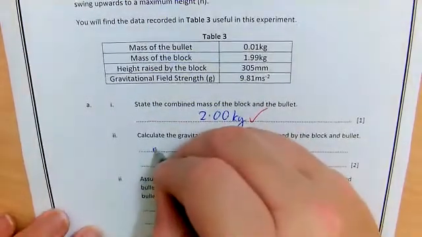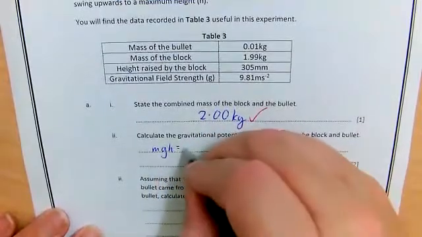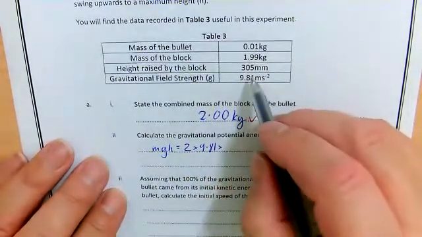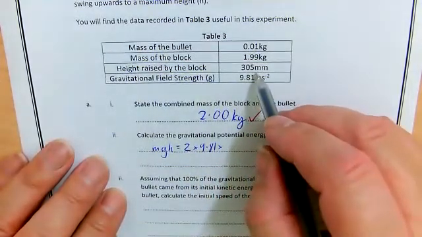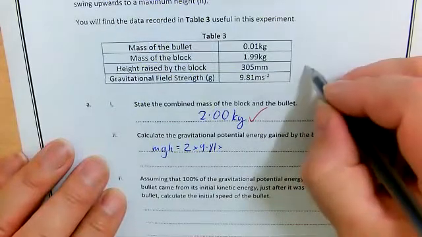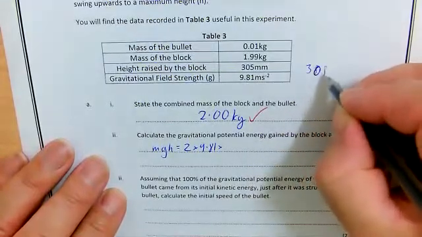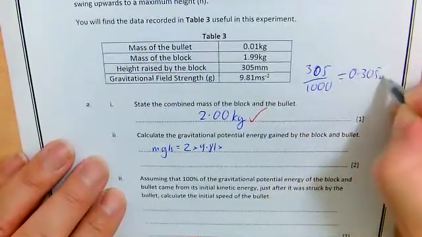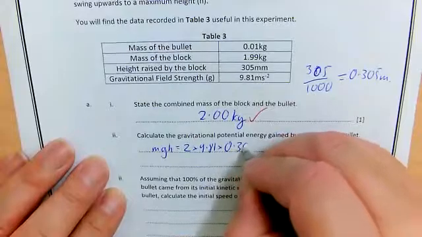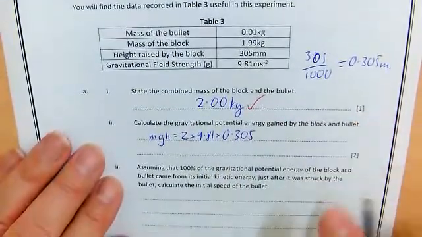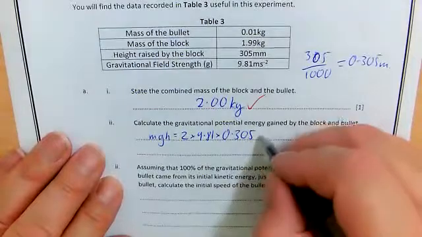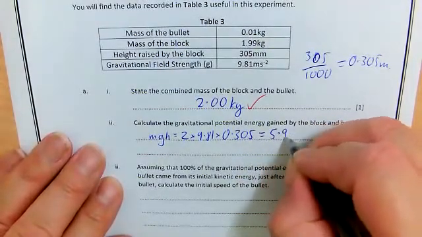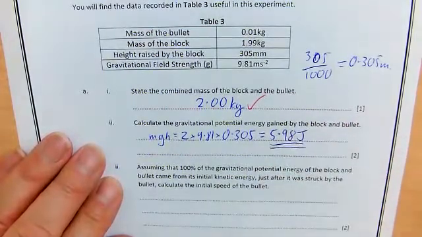So that's going to be mgh equals a mass, which is 2 multiplied by 9.81 multiplied by h. Now be careful, 305 millimeters. 1 millimeter is 1,000th. Okay, so that would be 305 divided by 1,000, which gives you 0.305 meters. Okay, so we've converted millimeters into meters, and then you just get your final answer, which I made to be 5.98 joules.